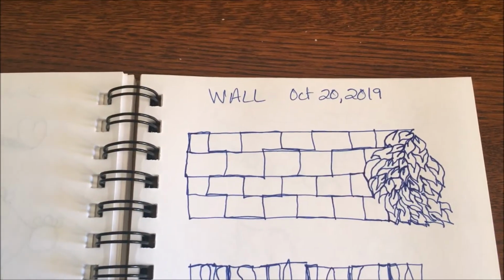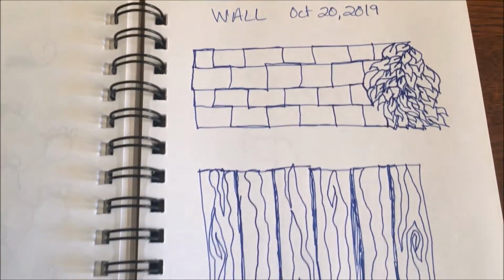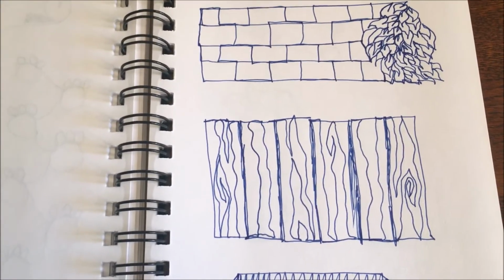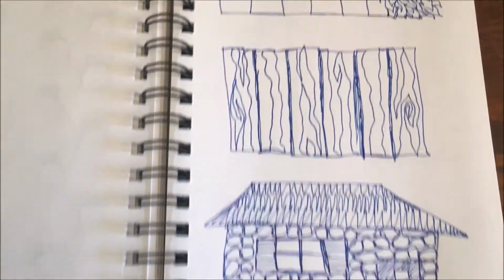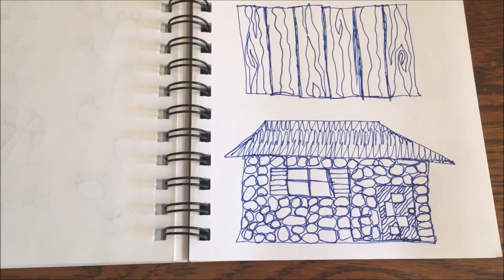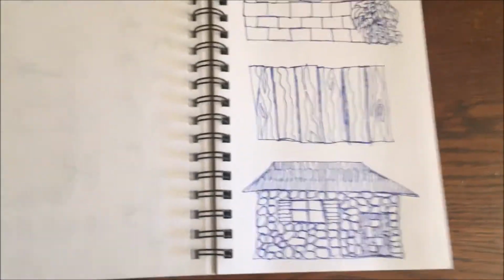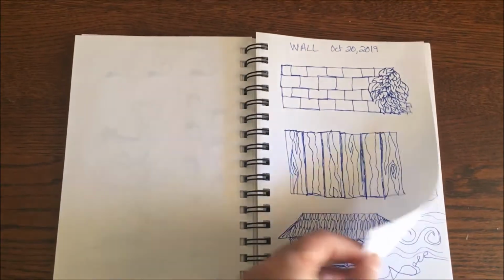Day 20, the prompt is wall. Brick wall with some leaves, different wood grain textures. That's a lot of fun to do. And then I just sketched a quick house and used some different textures there.